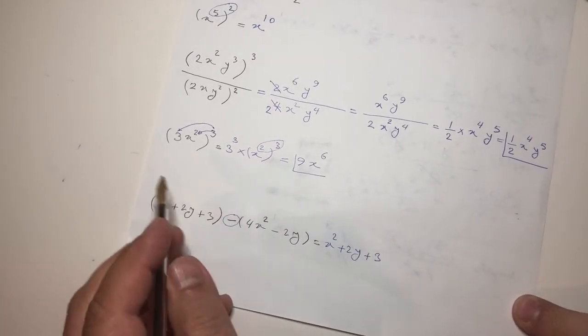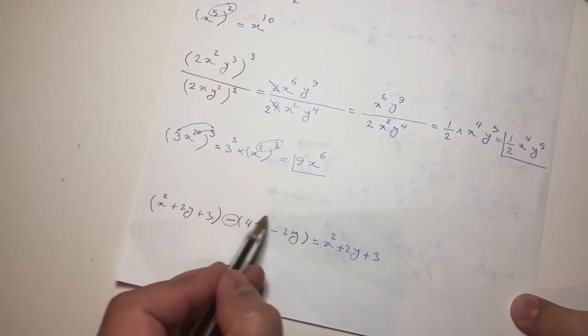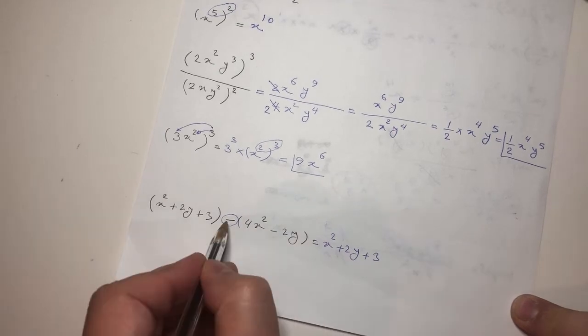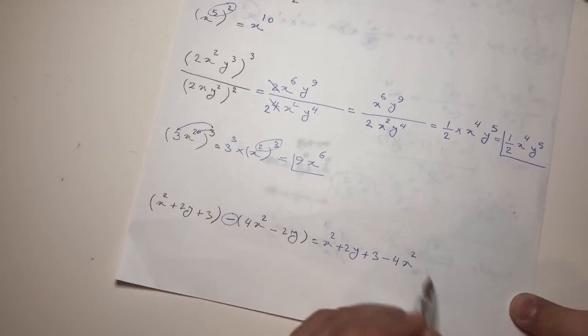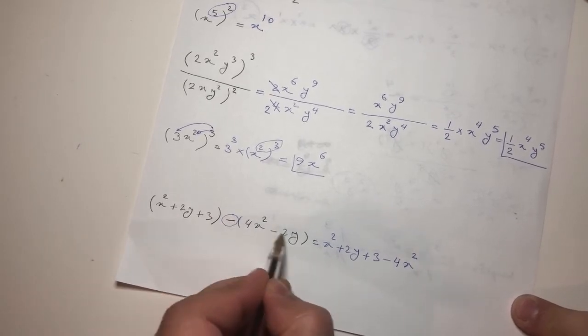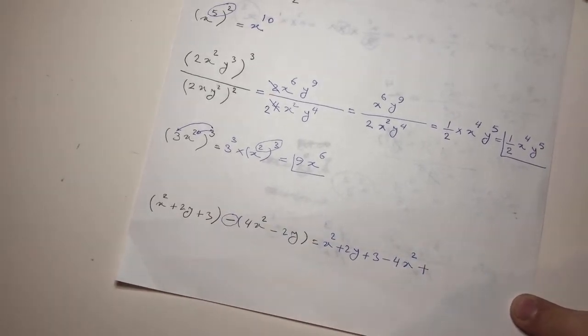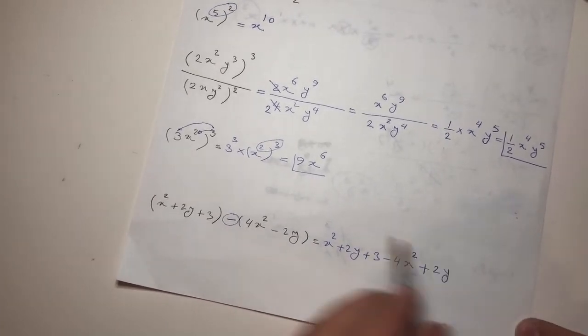If we apply this minus sign inside this parenthesis, it becomes minus 4x to the power of 2. We have a minus here, another minus here, so the result would be plus 2y, right?